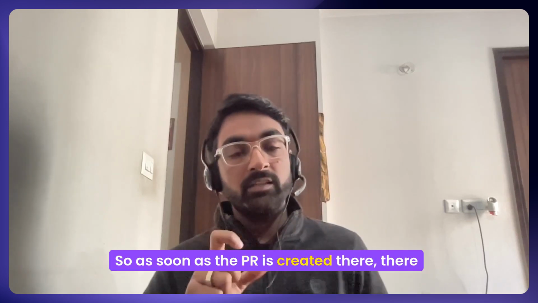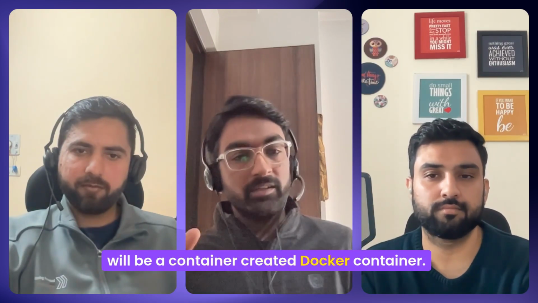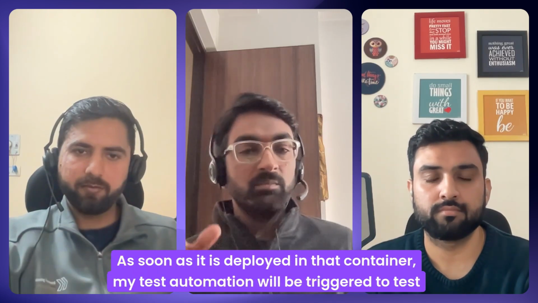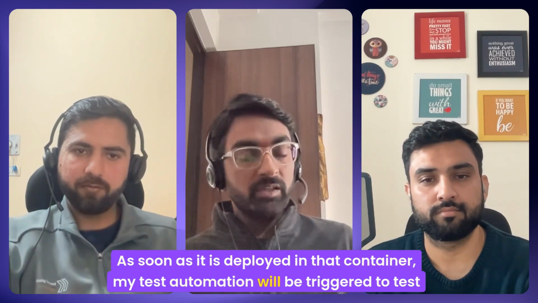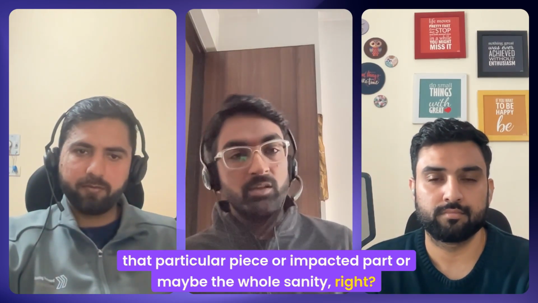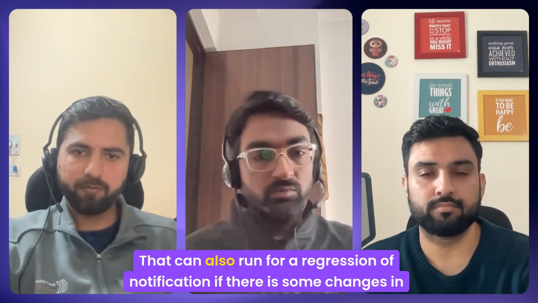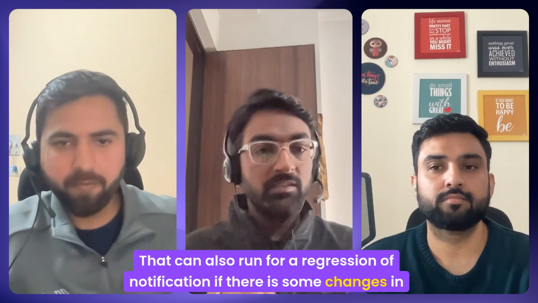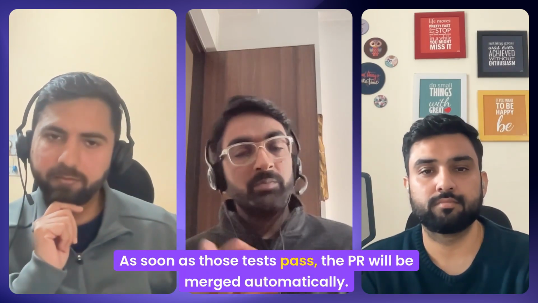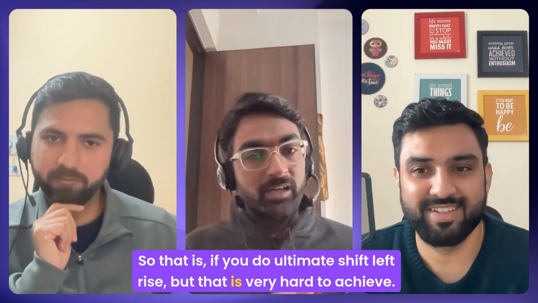So as soon as the PR is created, a Docker container will be created and this particular code is deployed in that container. As soon as it is deployed, my test automation will be triggered to test that particular piece or impacted part, or maybe the whole sanity or whole regression. Or if I have created the test automation in a sprint, that can also run for regression of notifications if there are changes in the notification part itself. So that can be done on PR creation itself. As soon as those tests pass, the PR will be merged automatically. That is the ultimate shift left.